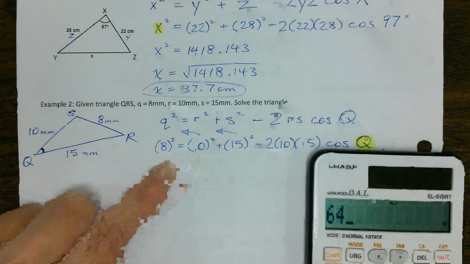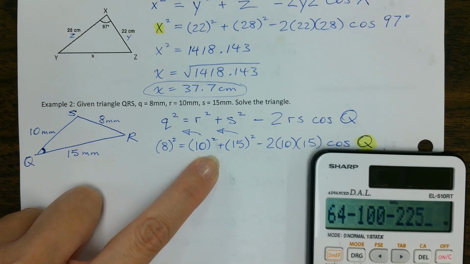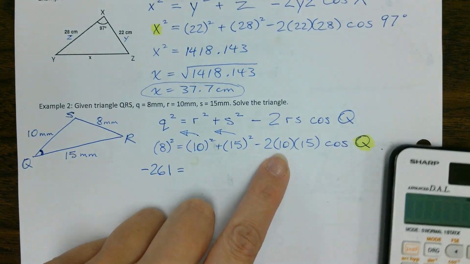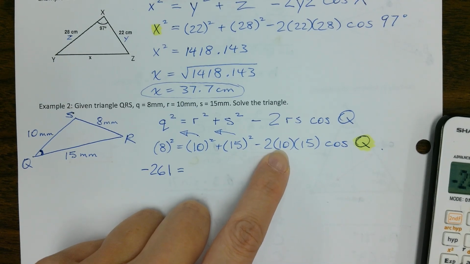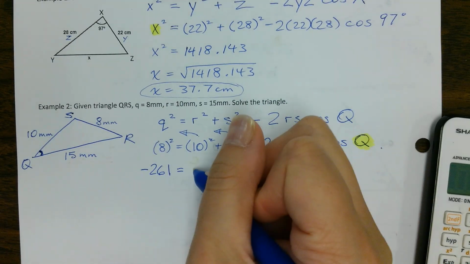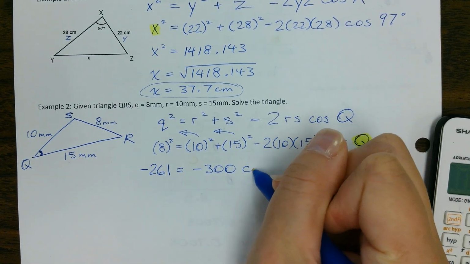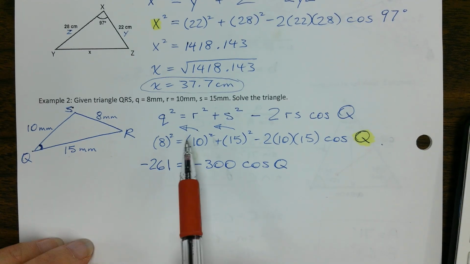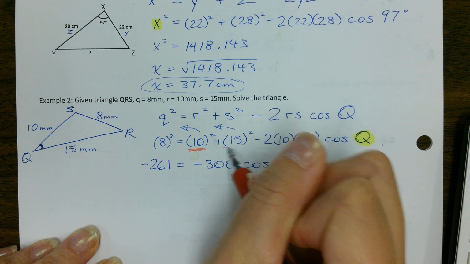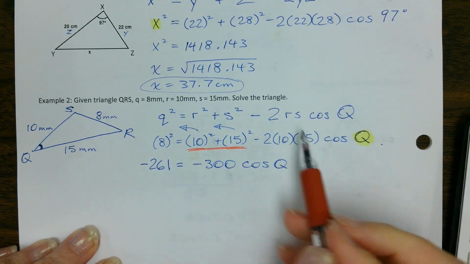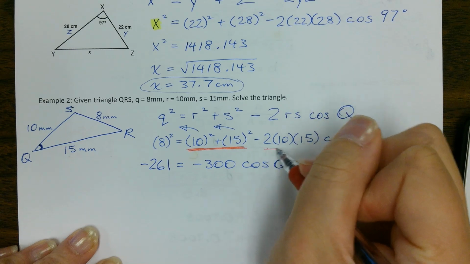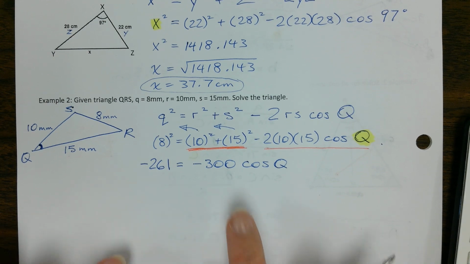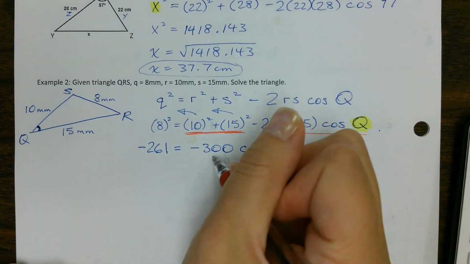So 64 minus 100 minus 225, I get negative 261 equals, what is this? Negative 2 times 10 times 15 is negative 300 cosine Q. Right here, I can only move these two over first. I cannot do this part. This and this are two separate. Make sure you do the math separately for these two. And then now I can divide.